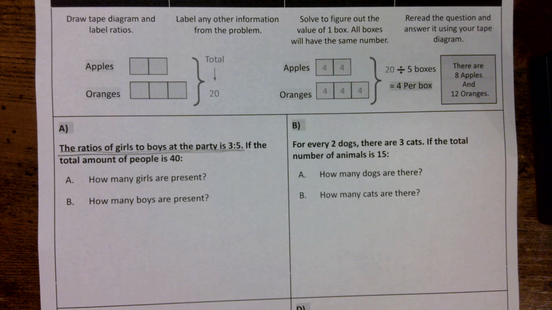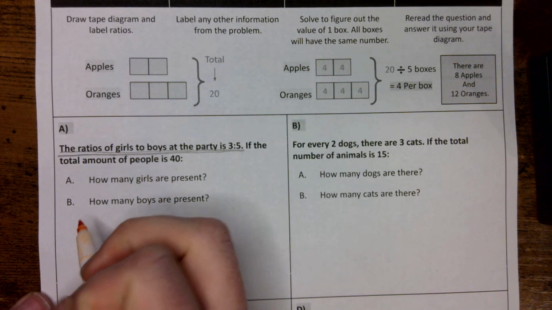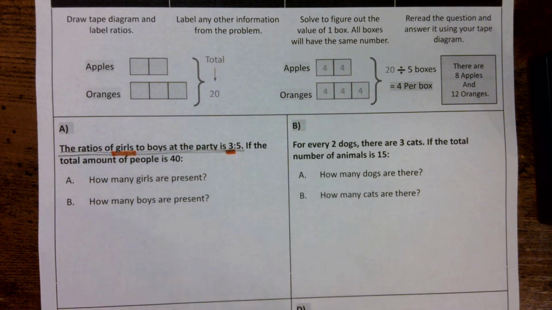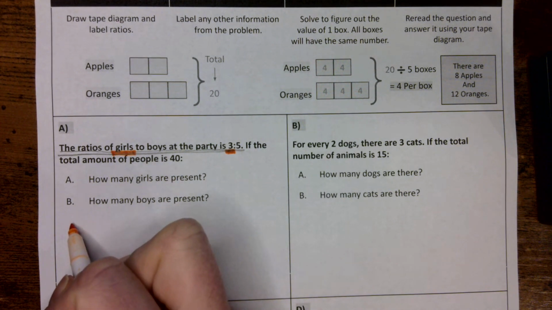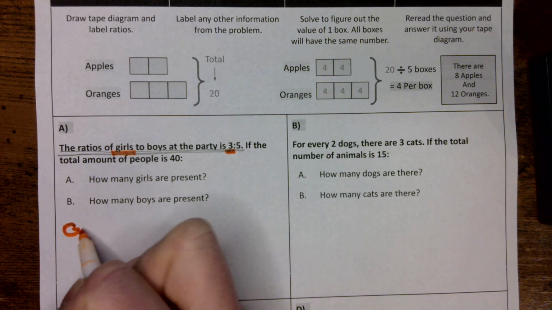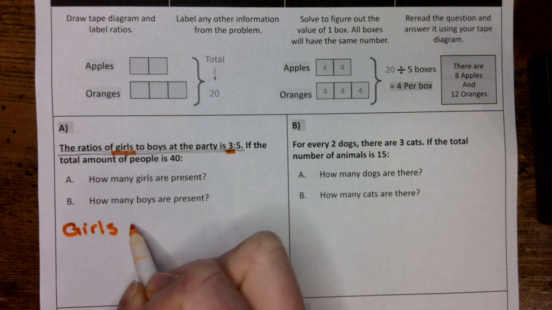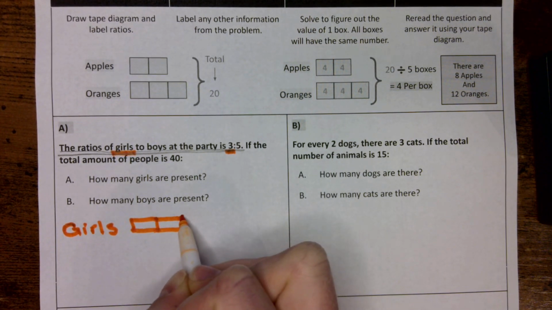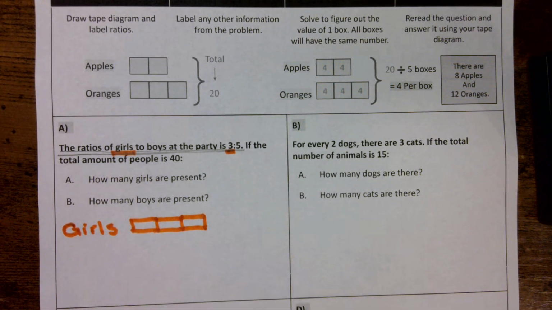So for example, for A, the ratio of girls to boys at the party is 3 to 5. So girls came first. So I'm going to draw 3 boxes for girls, and I'll go ahead and do that now. Remember, neat, equal sized, labeled, lined up.